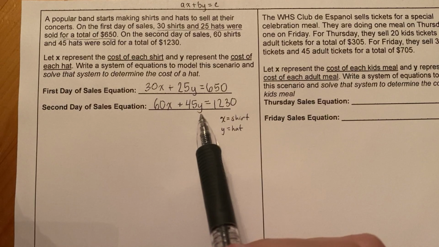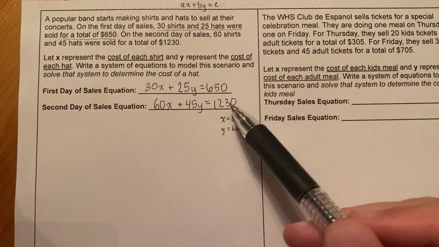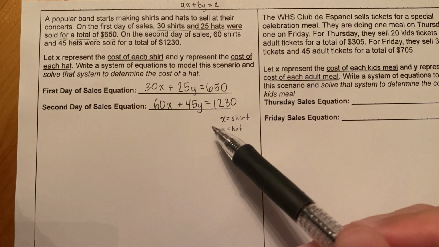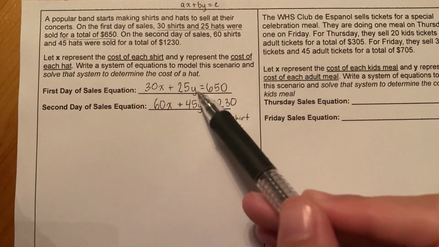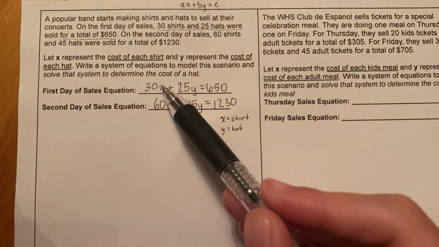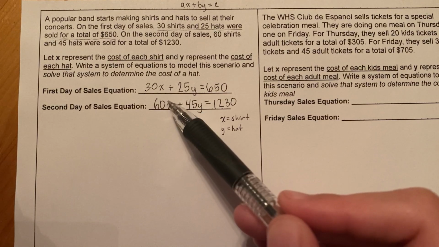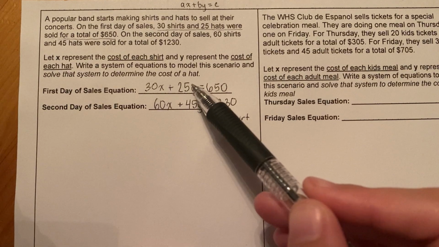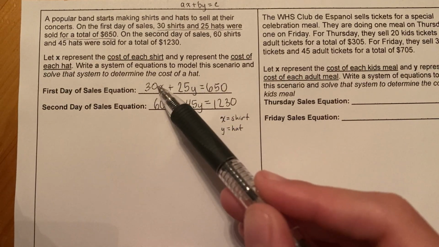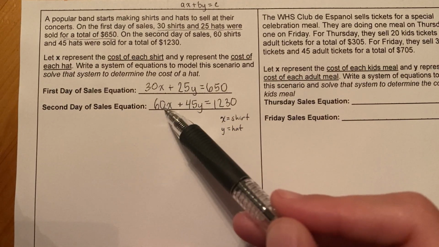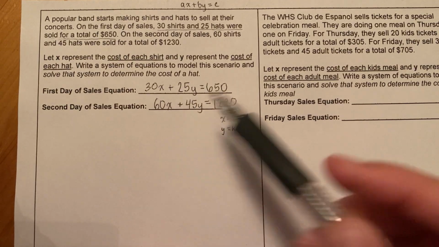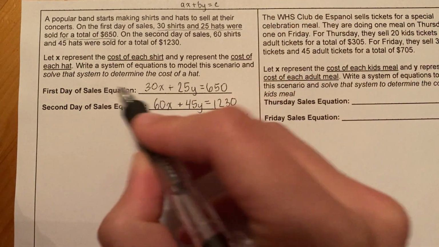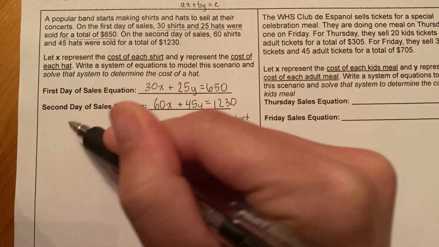Okay, let's take a look at these equations. I have two equations in standard form, and I think to myself, okay, I need to use elimination. I need to eliminate one of these variables. And so I see, for example, 30 multiplies to 60. 25 doesn't multiply to 45. I would have to multiply both of these. But 30, if I just multiply 30 times 2, I get 60. So here are my equations, but I'm going to save myself work.